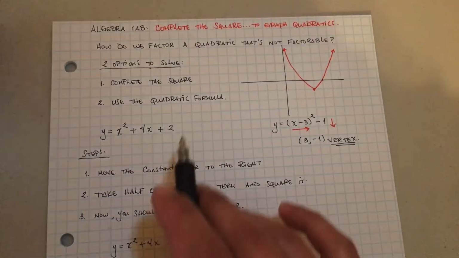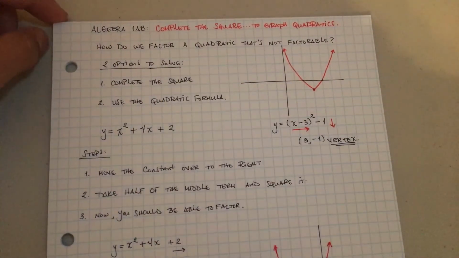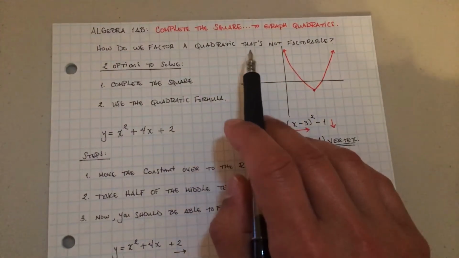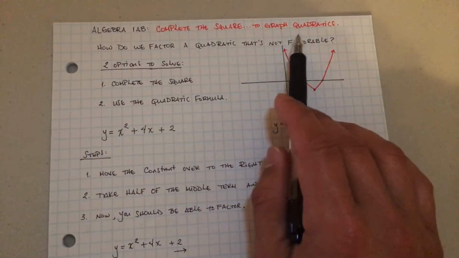Hey guys, in today's lesson we're going to go ahead and talk about completing the square, and more specifically as it has to do with graphing quadratics.